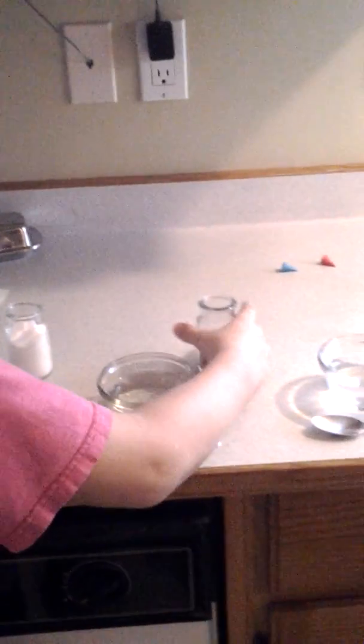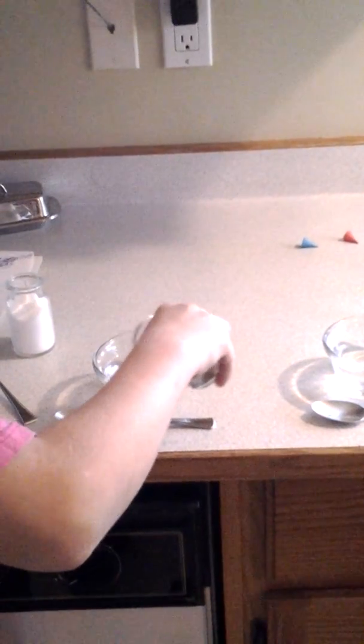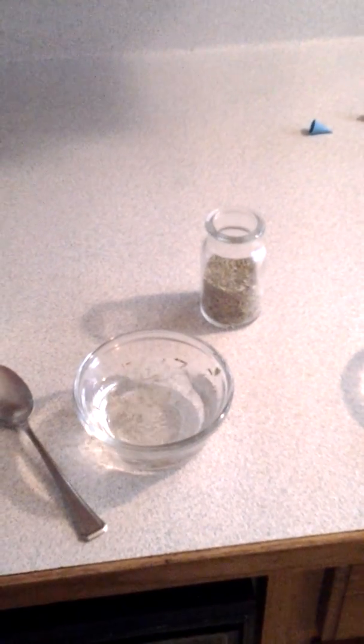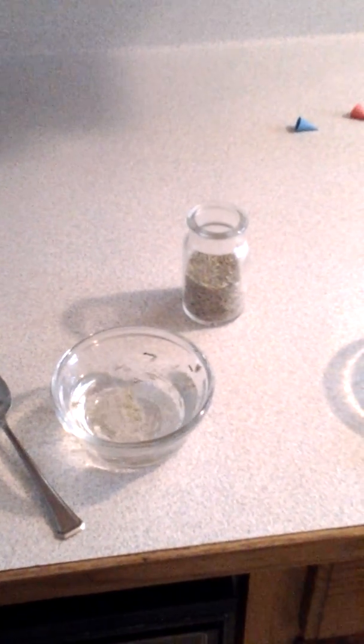Next, let's put rosemary into the second cup with water. No matter how long I mix the rosemary, it will not dissolve. It is not water soluble. I have just created a heterogeneous suspension. I am able to just scoop out the rosemary with my finger.